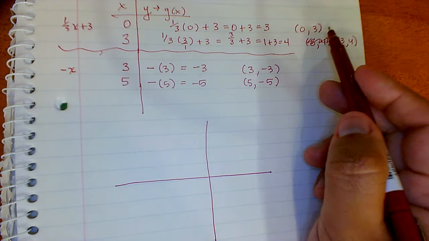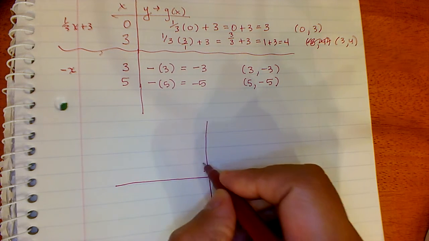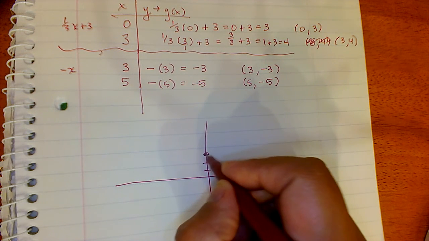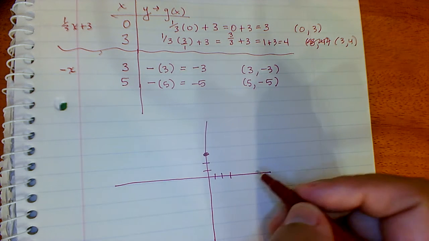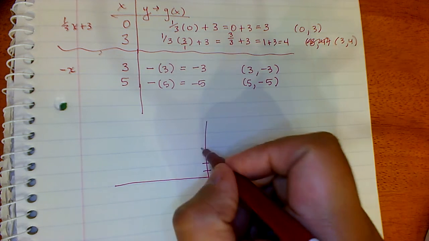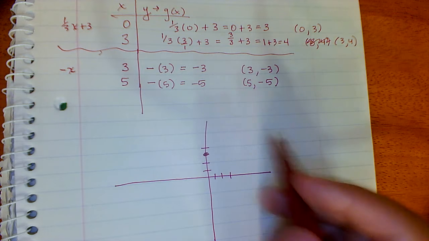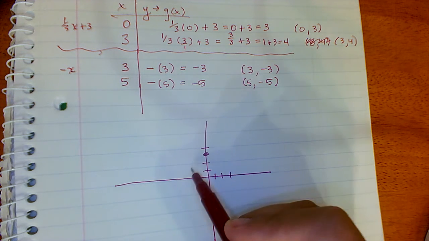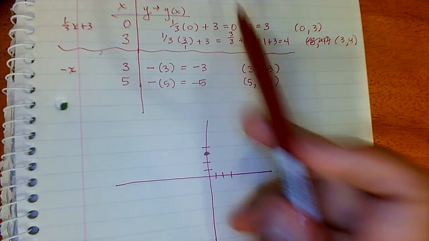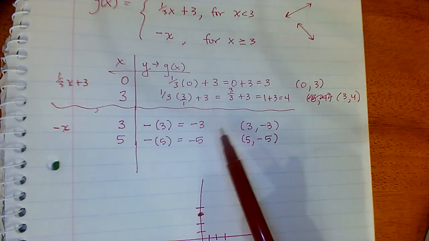So we had this point of 0, 3, so 0, 1, 2, 3, we'll put that here. And then at 3, 1, 2, 3, we had a value of 4, which would be up one more. And so normally for a regular graph, we would put this filled circle here and connect those. But again, this is a different kind of function. It's a piecewise function.